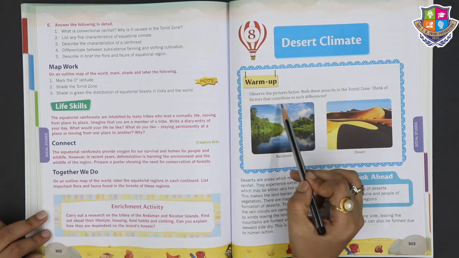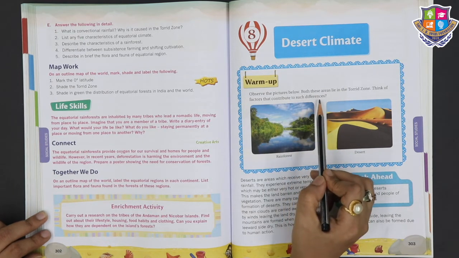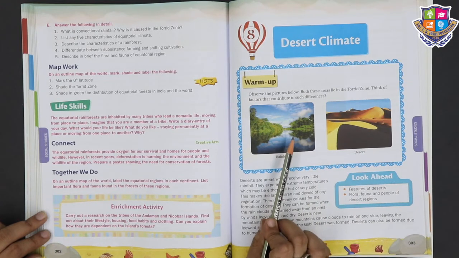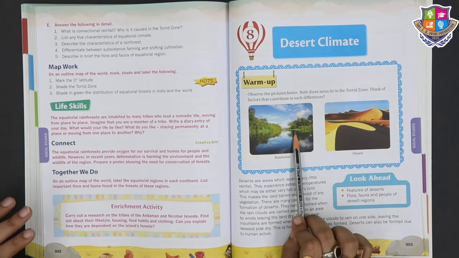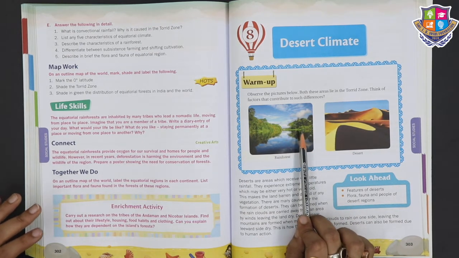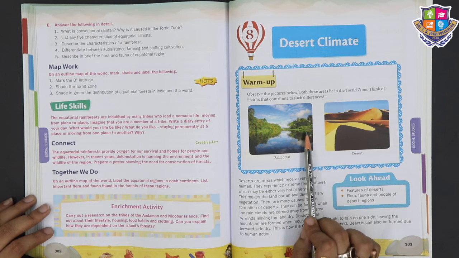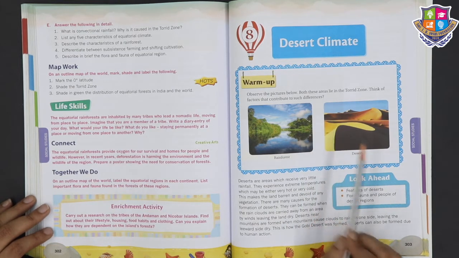Think of factors that contribute to such differences. You have to find the differences between the rainforest and the desert. What are the things which make these two places different from each other?